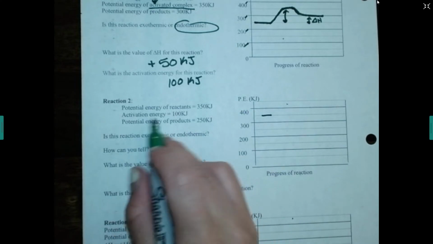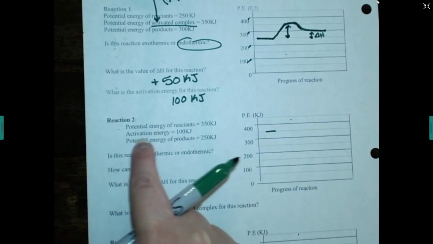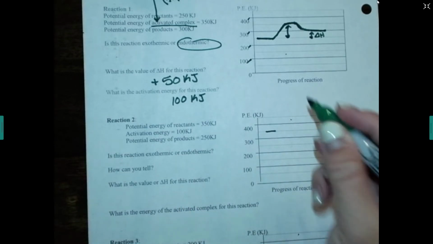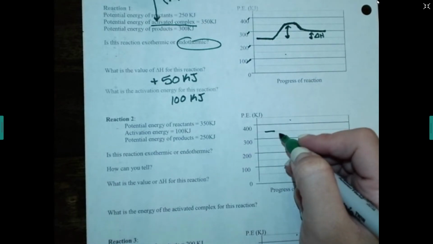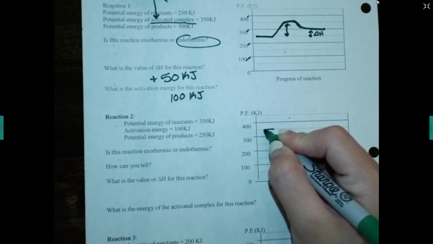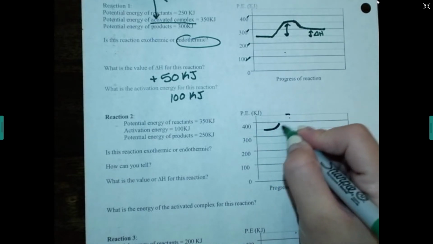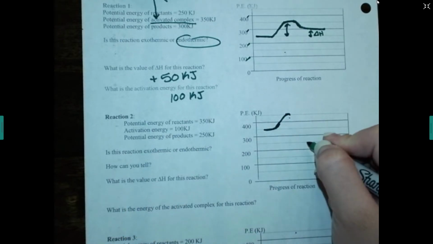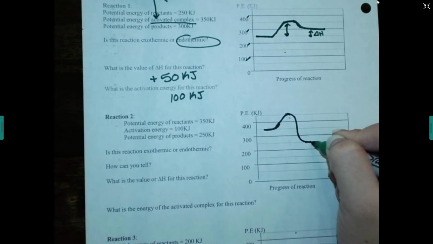And then it says the activation energy. So keep in mind, it's not telling me the potential energy of the activated complex like it did here. Instead, it's telling me the activation energy. And what is activation energy? Activation energy is basically the energy it takes to get to the top of the hump. So if the activation energy is 100, that means I'm going to go up 100 from here. I know the top of my hump is going to be 100 higher. So if I'm starting at 350, I know I'm going to go all the way up to 450 to get to the top of my hump. And then it says the potential energy of the products is 250. So that's down here. It's going to look like that.